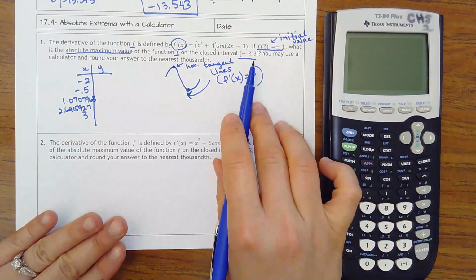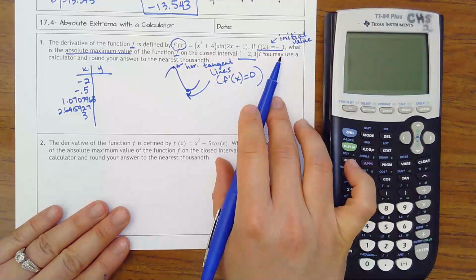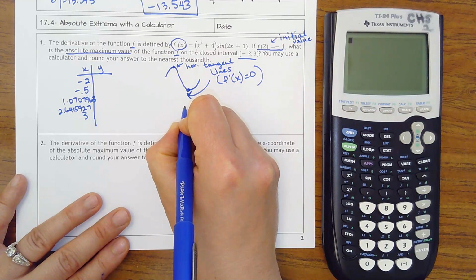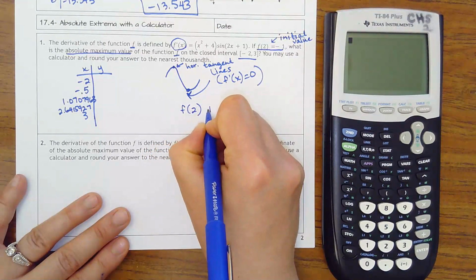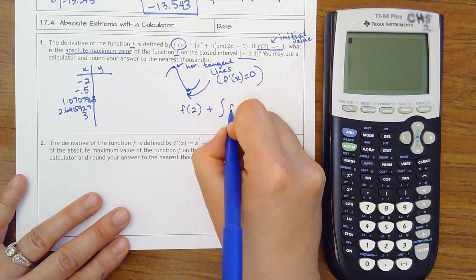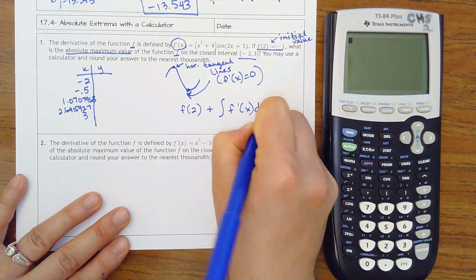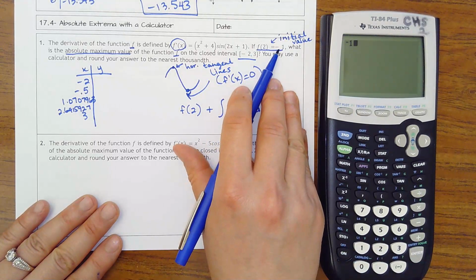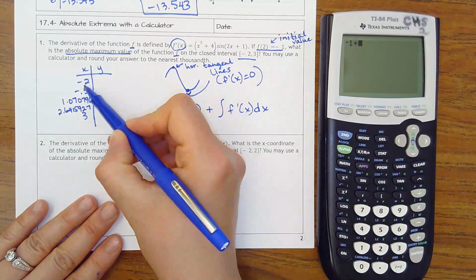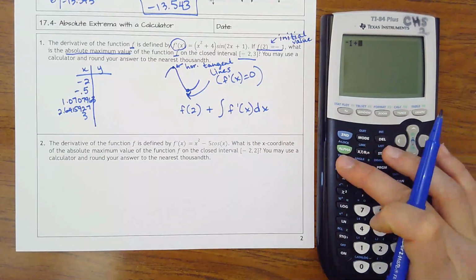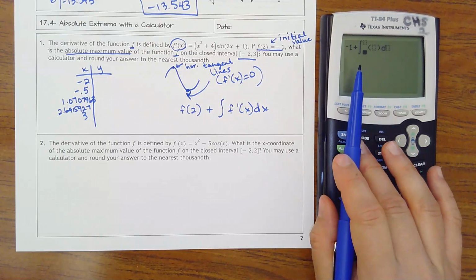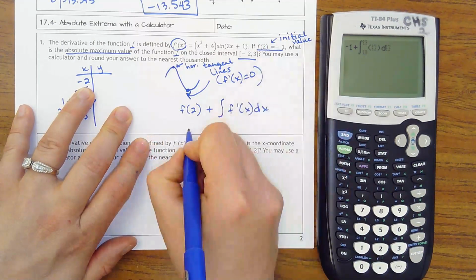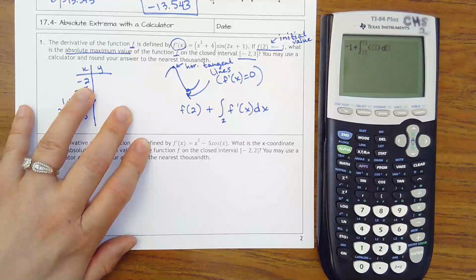Okay, and then it tells me that f of 2 equals -1. So let's do f of 2 plus the integral of f prime of x dx. So what I would do is put in -1, your initial y value, still do plus, even though some of these are going to be working backwards. And then let's go math 9, because that'll be an integral. The first thing we want to do is, what was our initial x value? 2. So we're going from 2 every time to whatever this is.